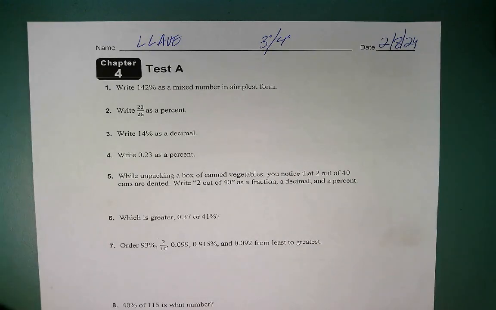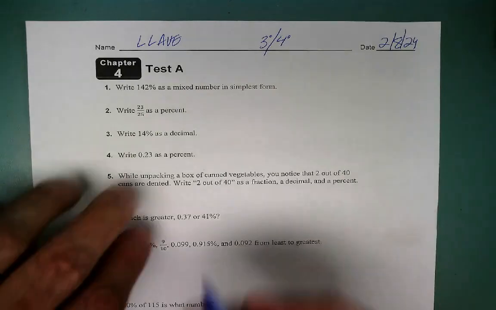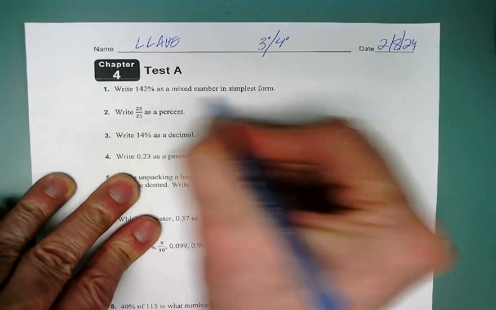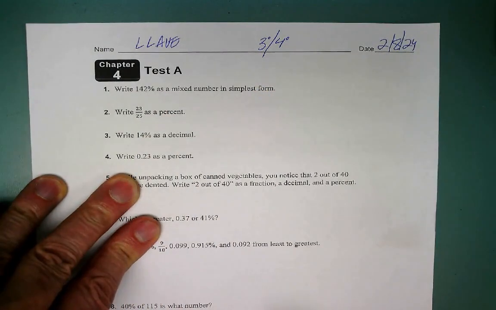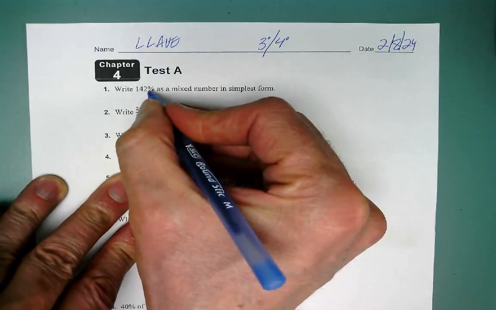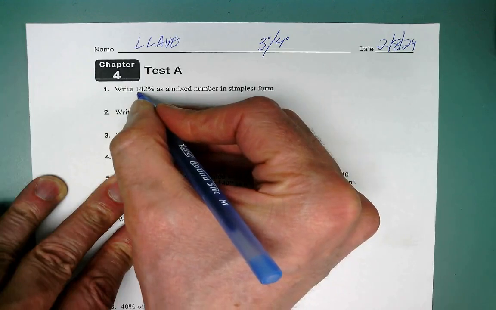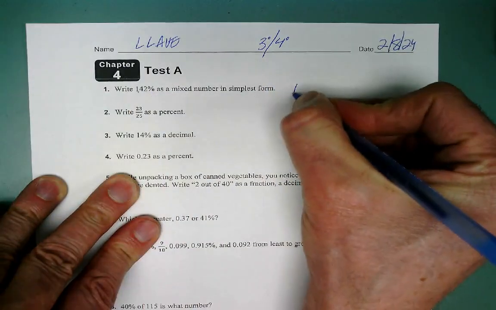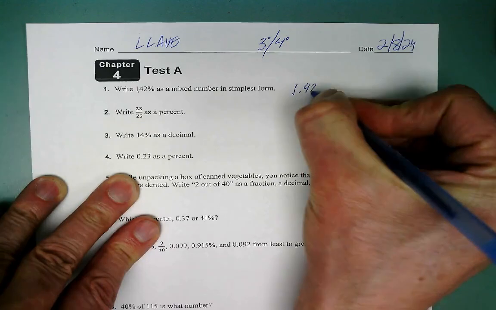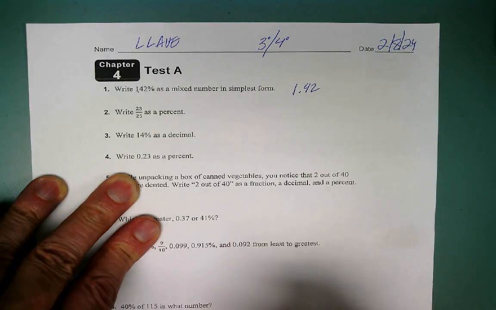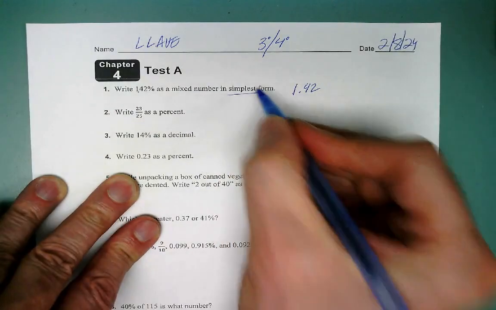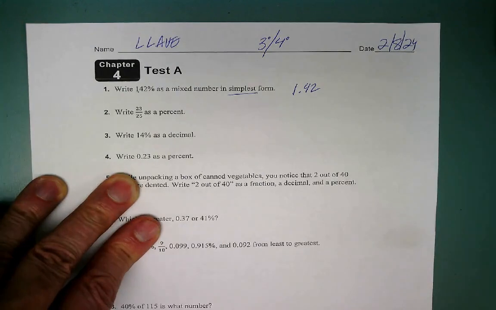First question, write 142% as a mixed number in simplest form. A mixed number, remember, is going to have whole numbers and parts of numbers, right? Usually when they're asking us, they want a fraction, but technically, if I just made this a decimal, remember to go from percent to a decimal, you just move it 2 spots to the left. Technically, 1 and 42 hundredths is a mixed number. Right? The fact that they said simplest form kind of implies we're looking for a fraction, though.